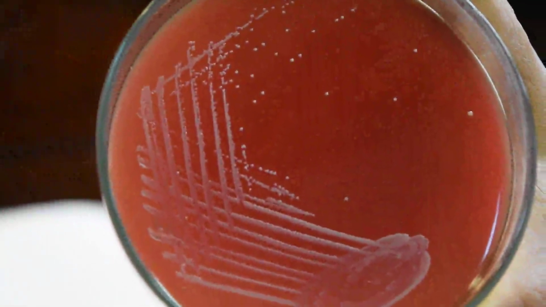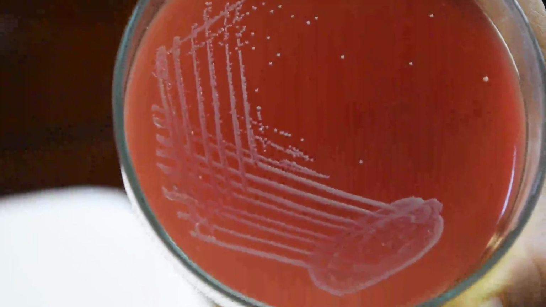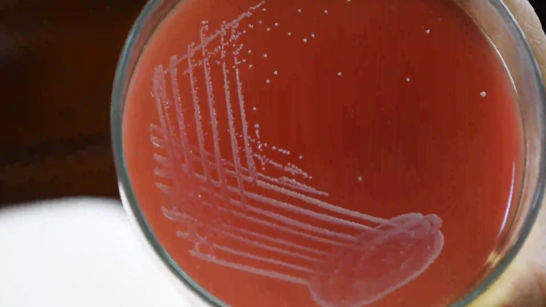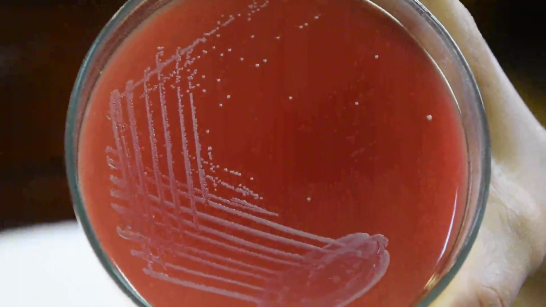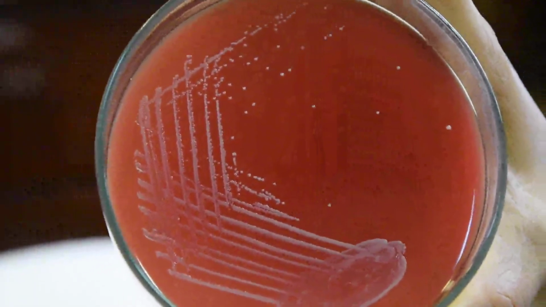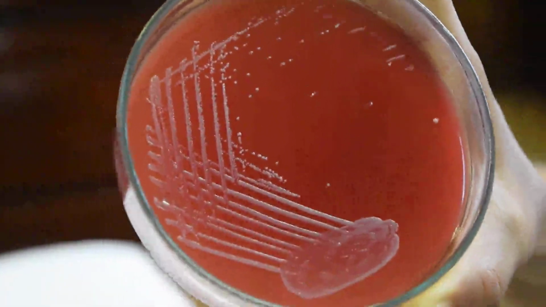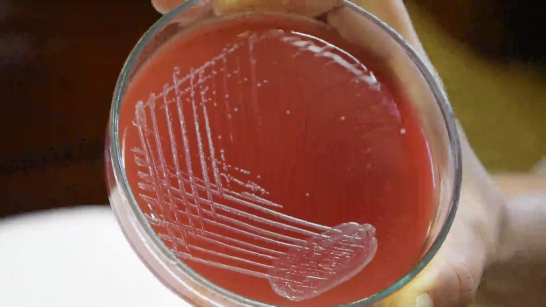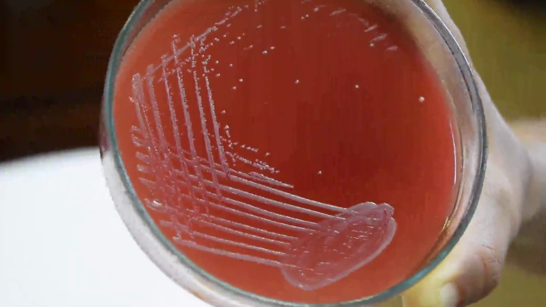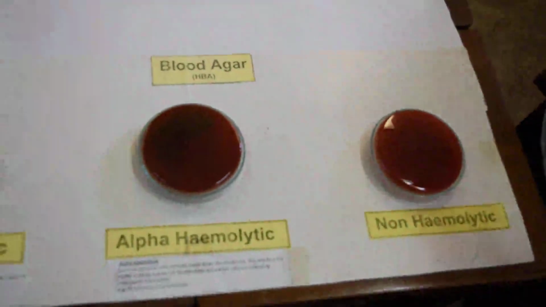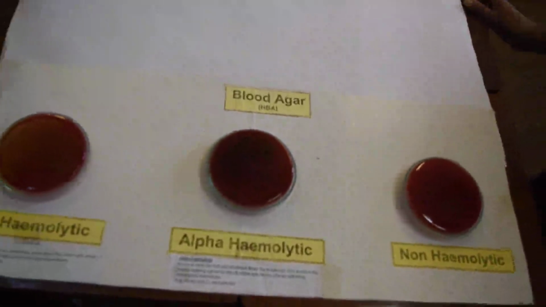The examples are group D streptococci. Group D streptococci include Enterococcus, and Streptococcus bovis, different organisms. These organisms don't show hemolysis around the colonies. So depending on the type of hemolysis, we can use the property of hemolysis to identify different streptococcus.